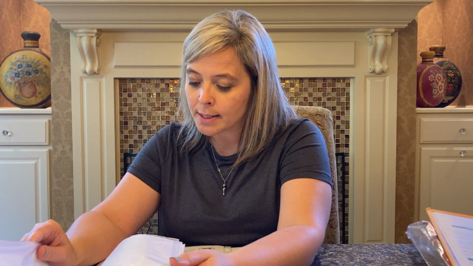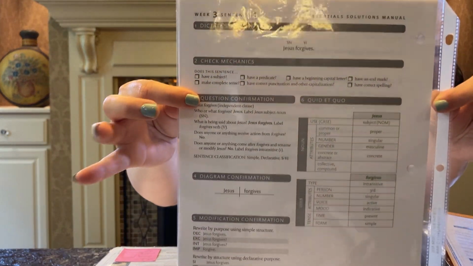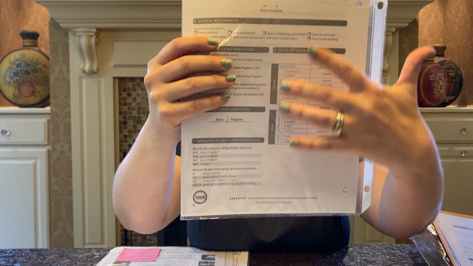Let's see. Is it the solutions manual? I think it might actually be in your curriculum. Let me see. Yeah, they're in the solutions manual, okay? So in your solutions manual are all of the answers to those sentences and how to parse them out, and it gives you a key for them. So like for, this isn't the first sentence because that one was Tom jumped, but here's one, Jesus forgives. But it gives your question answer flow. Again, don't worry about it. Question answer confirmation, we'll talk about it. But this just gives you a whole script and how it's diagrammed and all that beautiful stuff. Those are in your solutions manual.